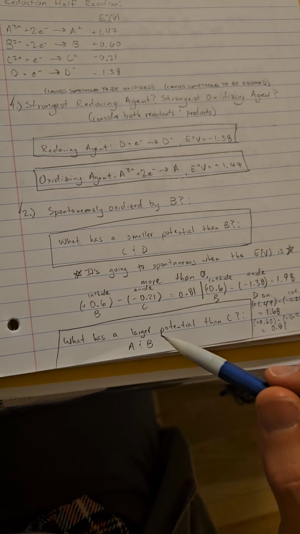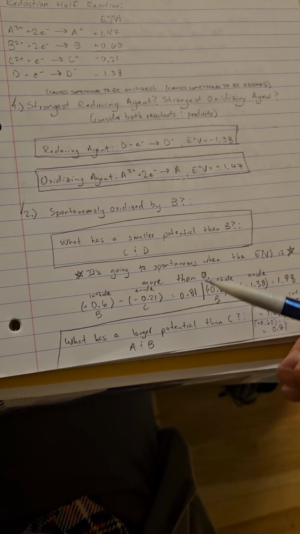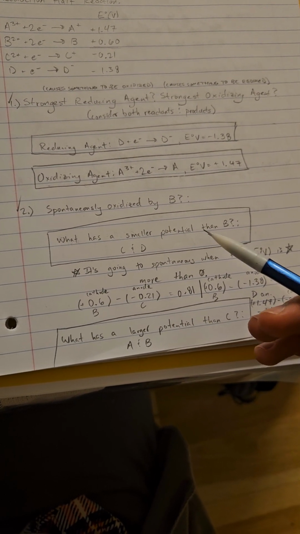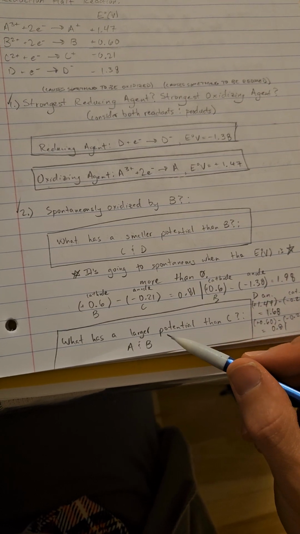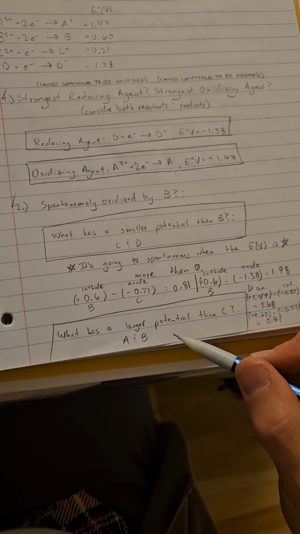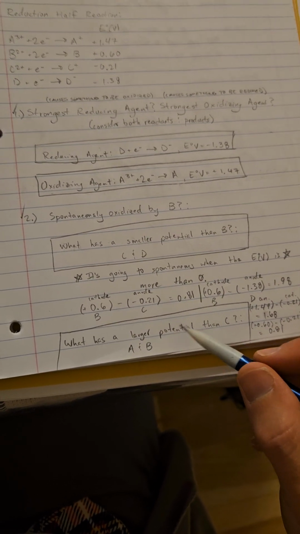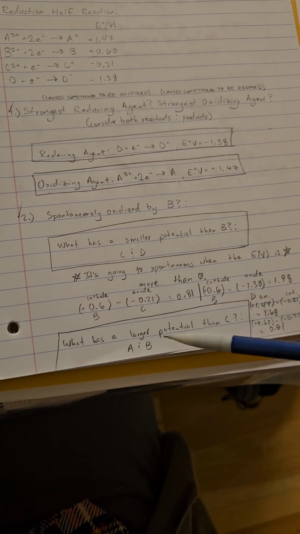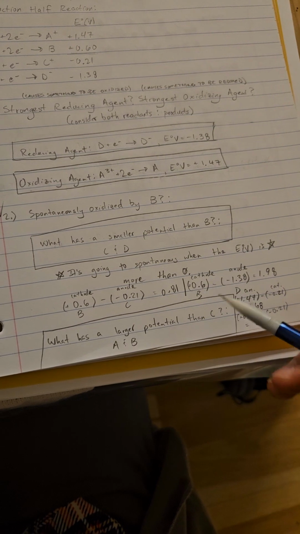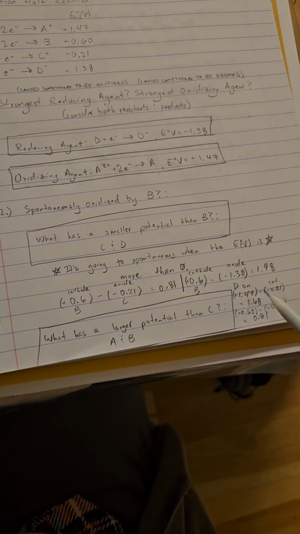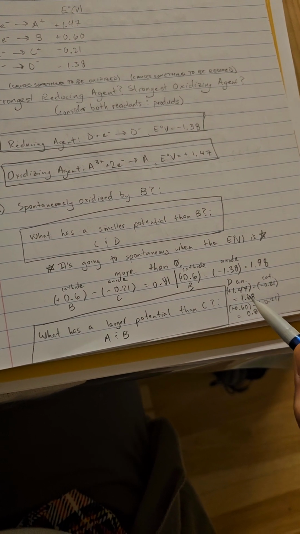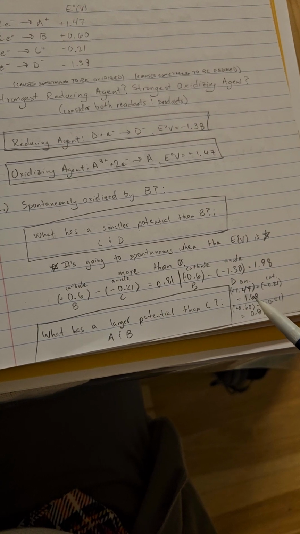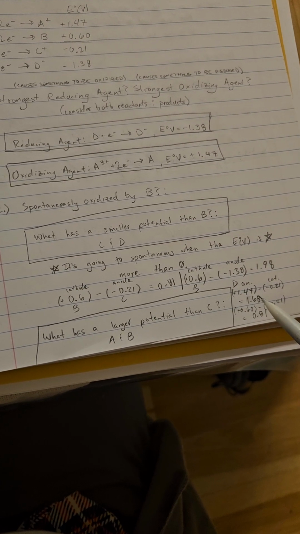Okay, which has a larger potential than C? So it's going to be the opposite of what we just explained. That's going to be A and B, because A and B are larger than C is. And just like we did here, you can check your work, and if it's more than 0, then it's going to be spontaneous.